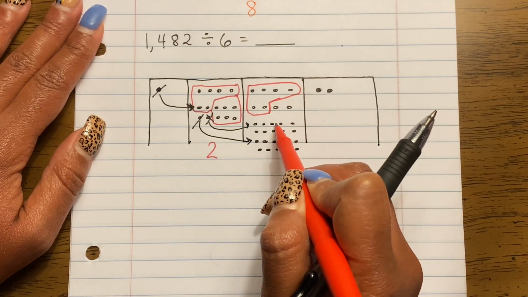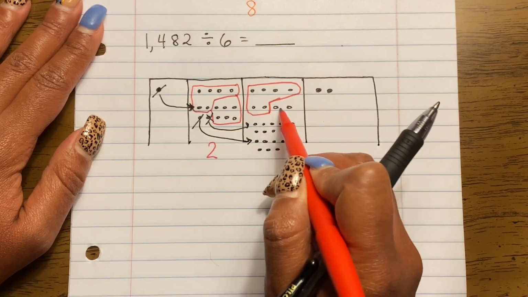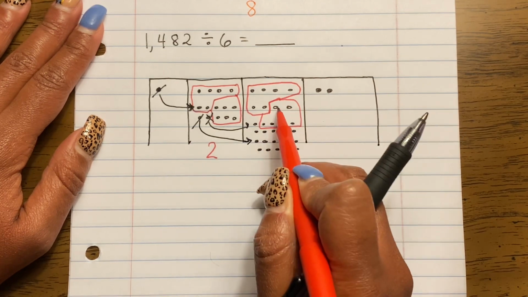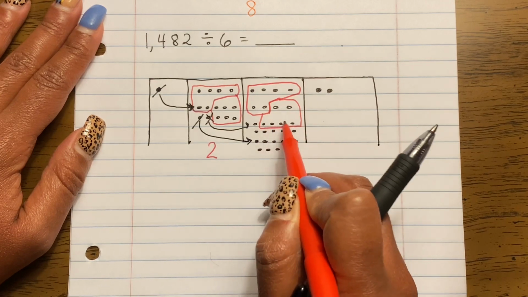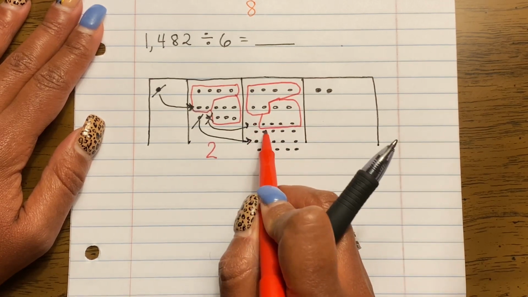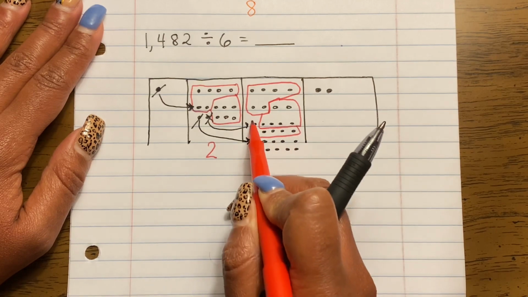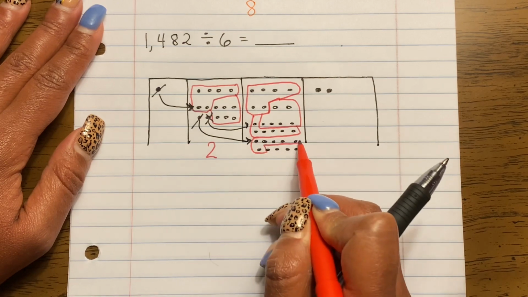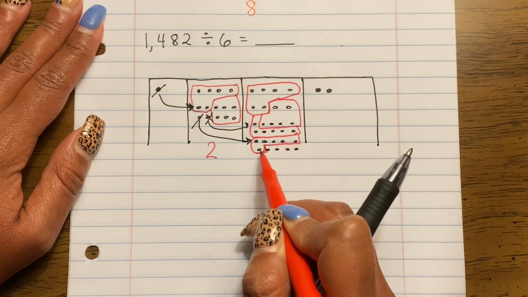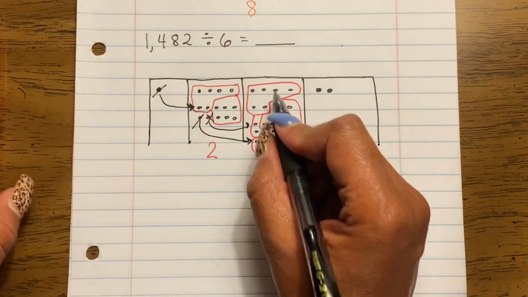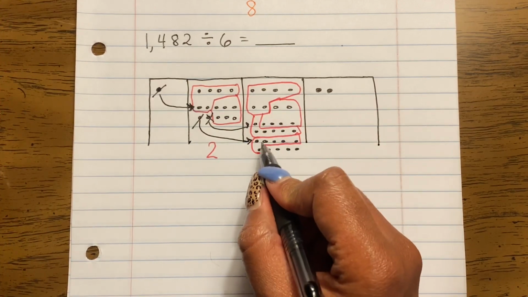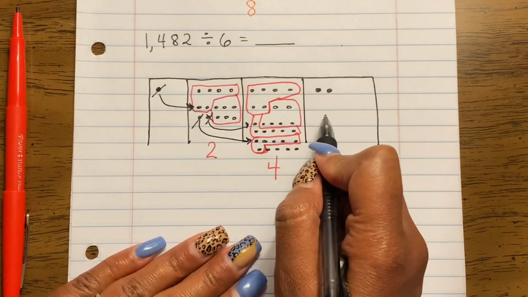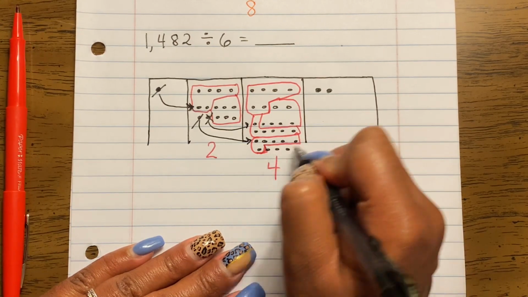1, 2, 3, 4, 5, 6. Sorry about that. So once again, let's just check. 1, 2, 3, 4, 5, 6. Okay. Group that. 1, 2, 3, 4, 5, and one more makes 6. Not that one, just that. So we have one group, 2, 3, and 4. And then we have 4 that we need to change over to become ones.